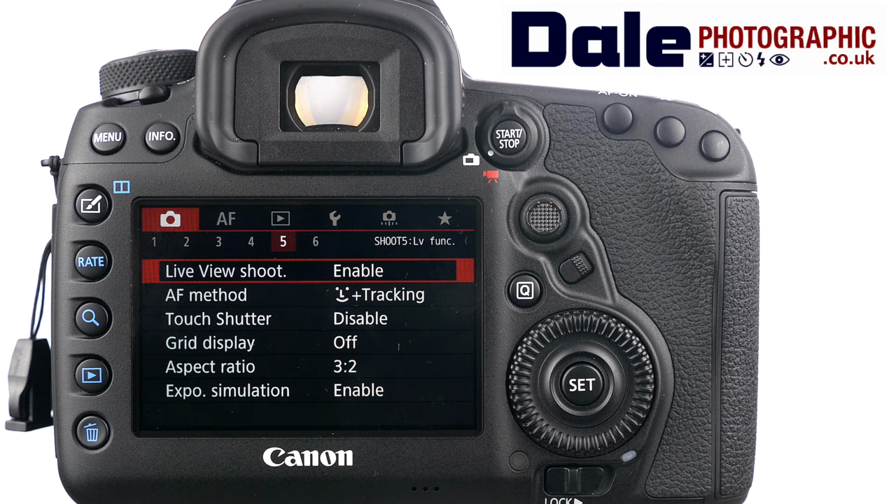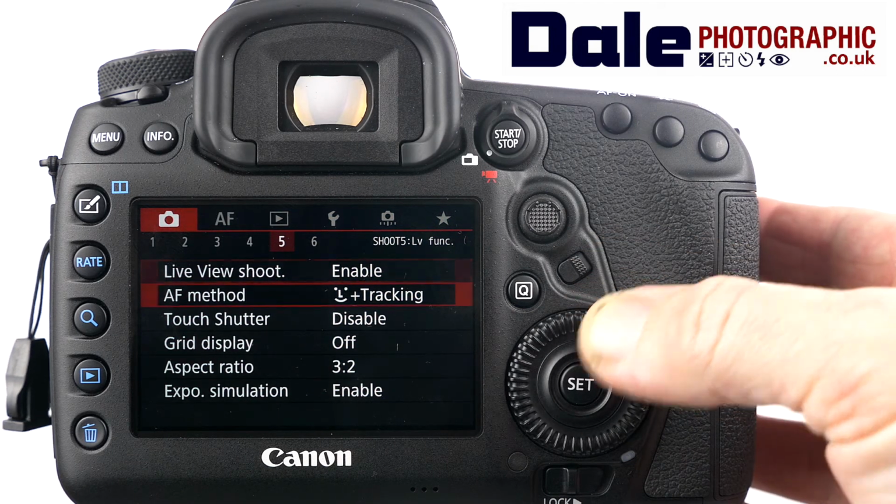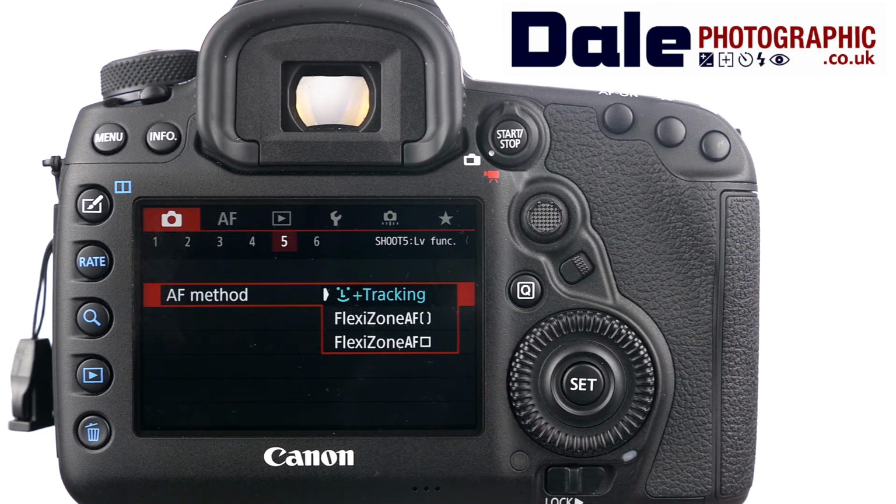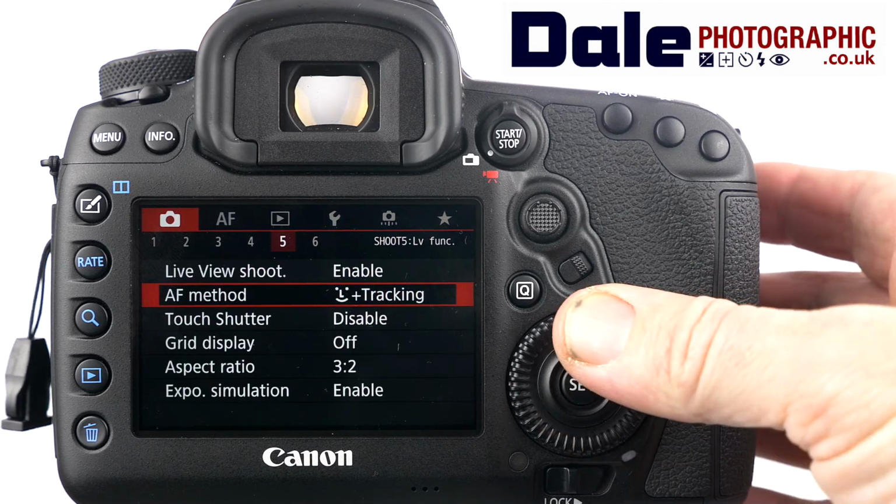We've got basically the AF mode here, which is to do with face tracking. I recommend you leave it on face tracking. So when you're doing videos, it'll use Canon's dual pixel technology, and it works absolutely fantastic. It's the best on the market. So we'll just leave that there.